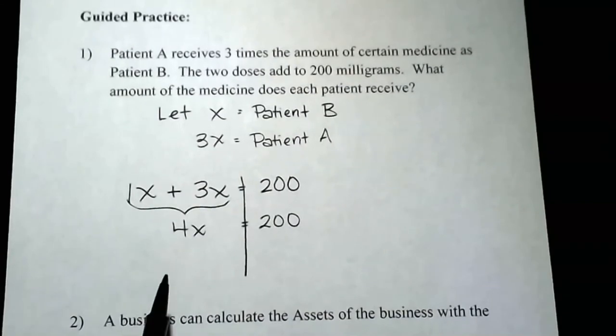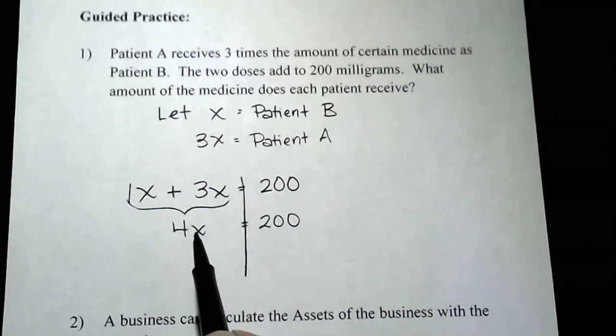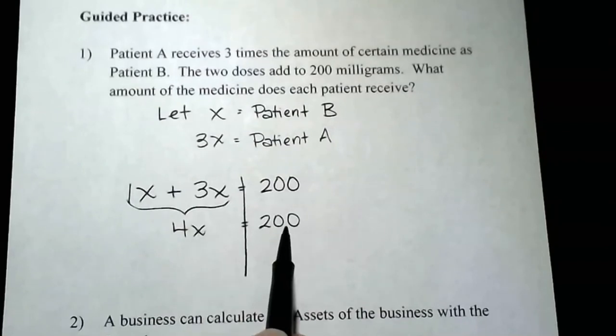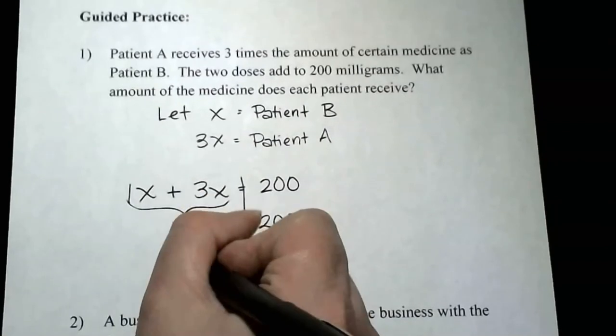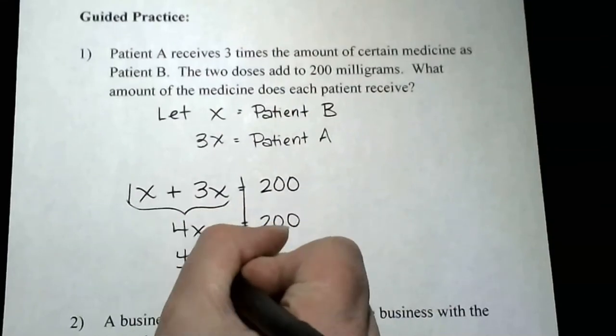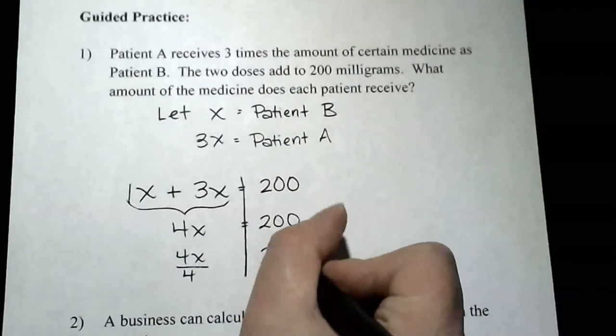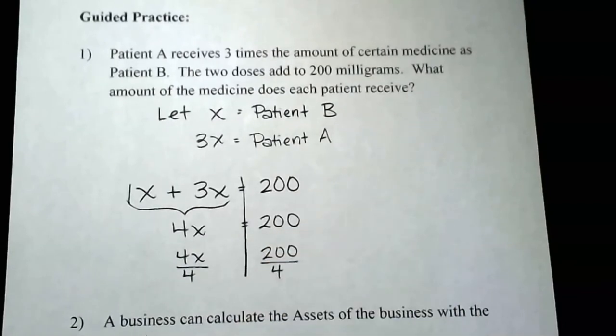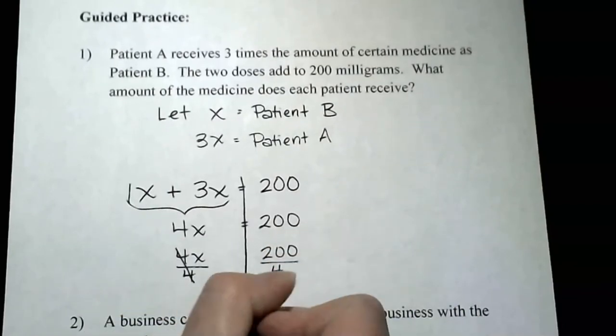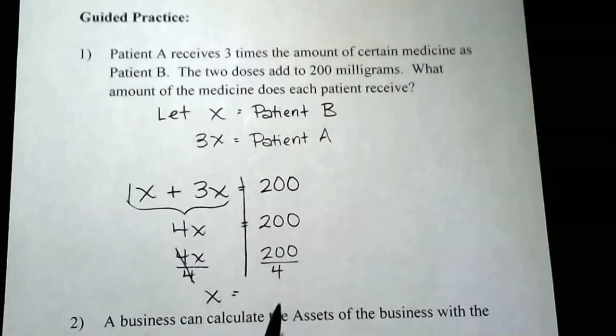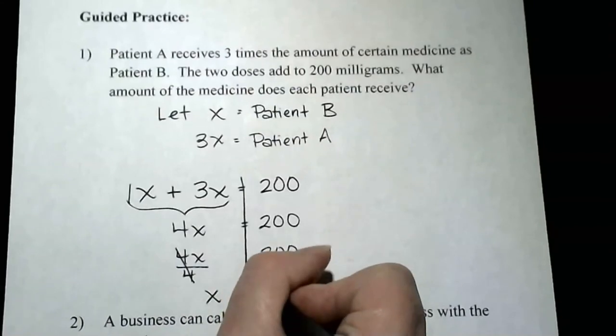And now at this point, you have all of your x terms on the left and your numbers are on the right. So you're going to divide by the coefficient. So divide both sides by 4 so that we get x by itself. And 200 divided by 4 is 50.